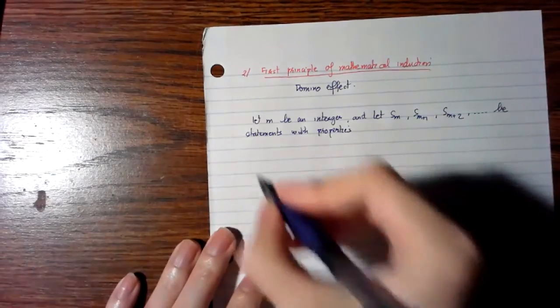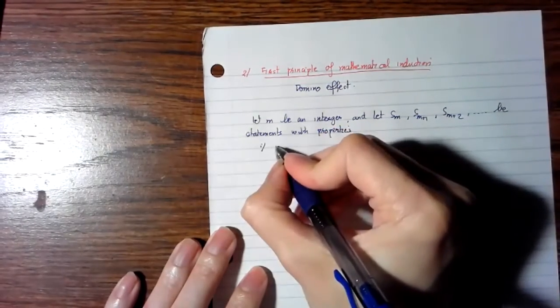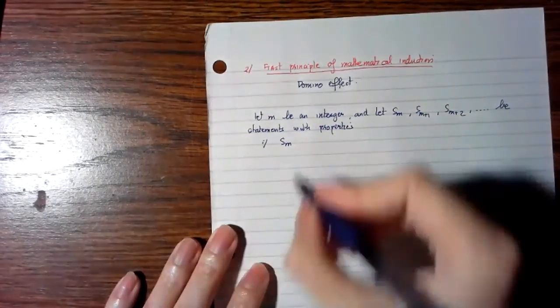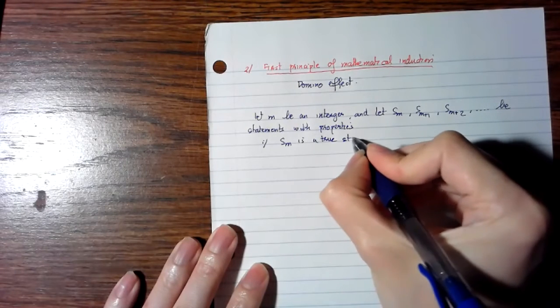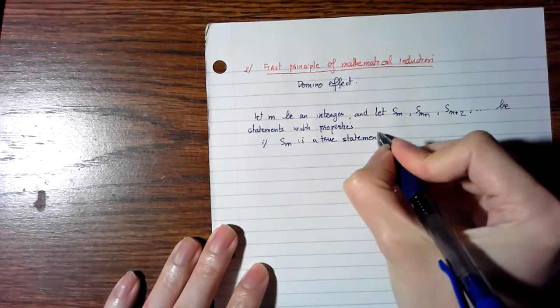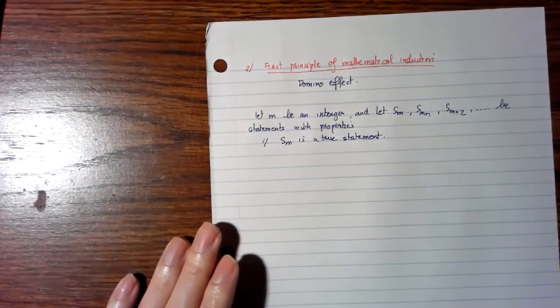The first property is S(m) is a true statement. Okay. S(m) is a true statement.